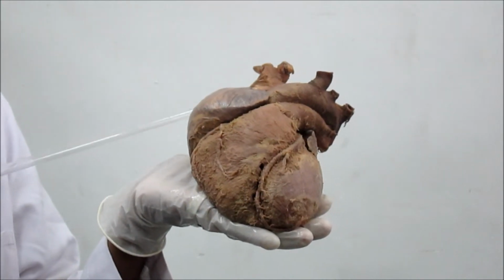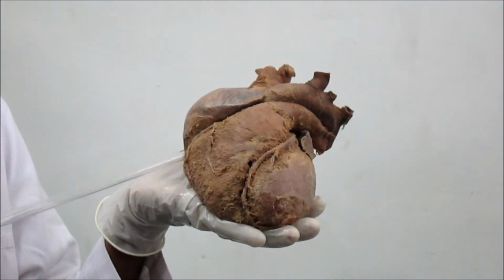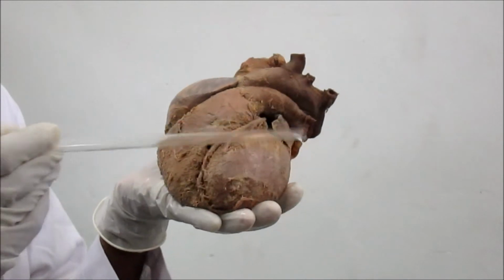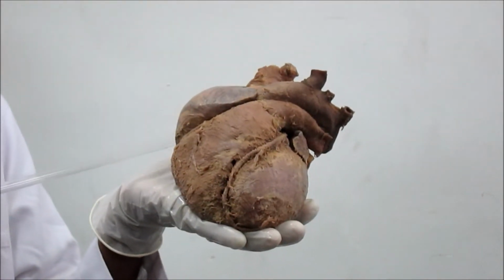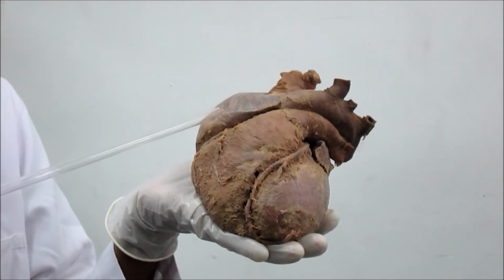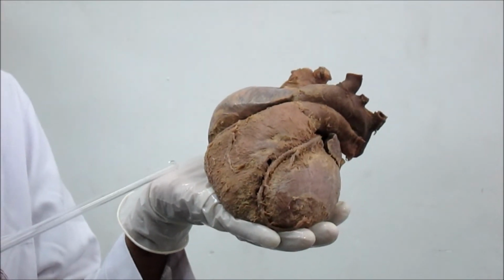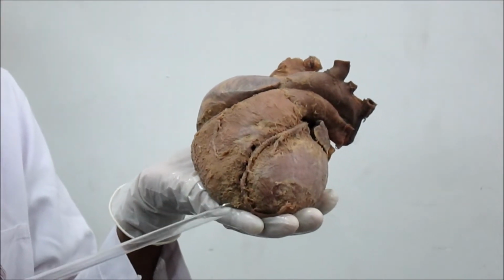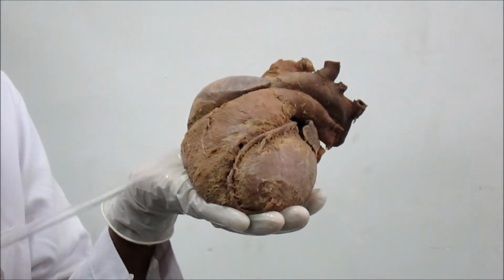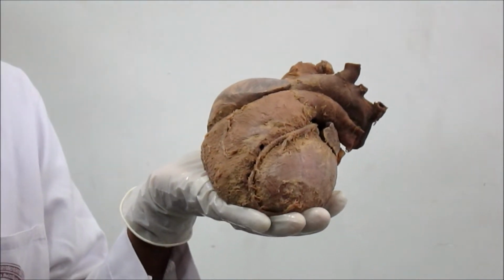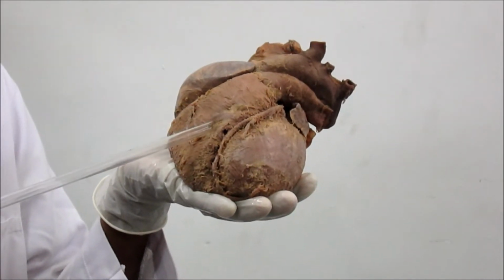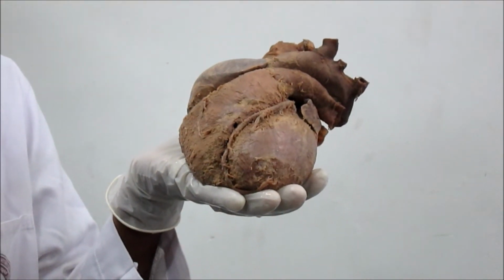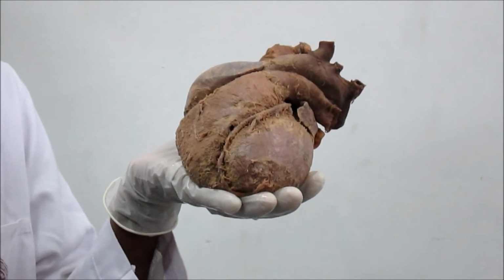They are the right, inferior and left borders. The right border consists entirely of the right atrium. 2 ventricles contribute to form the inferior border. Most of the contribution is by the right ventricle. The left border is mostly the left ventricle.